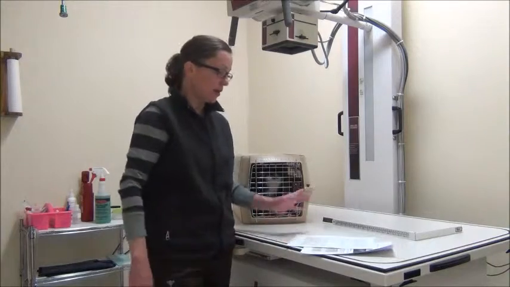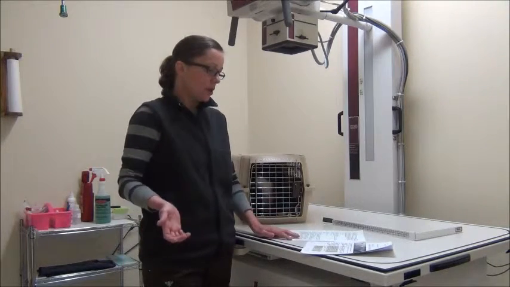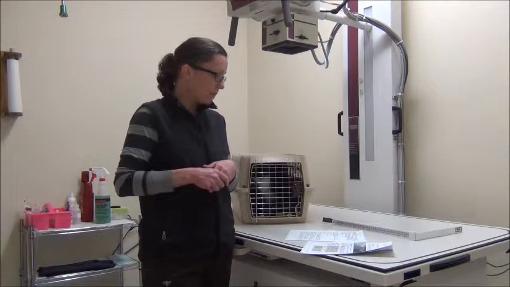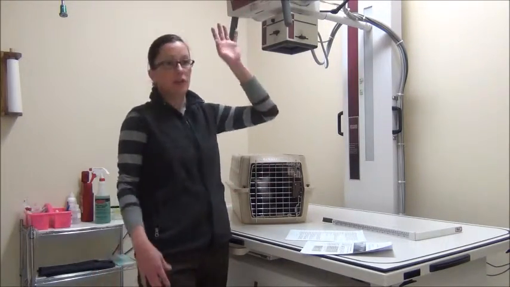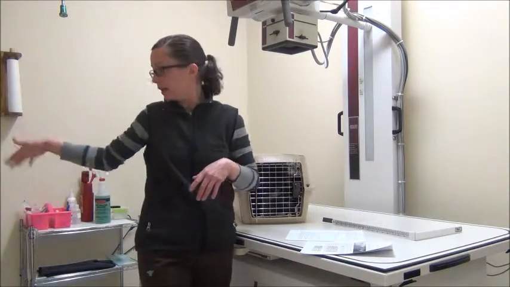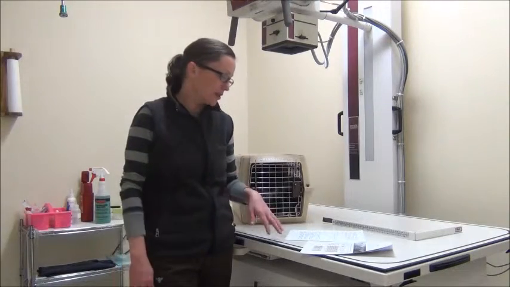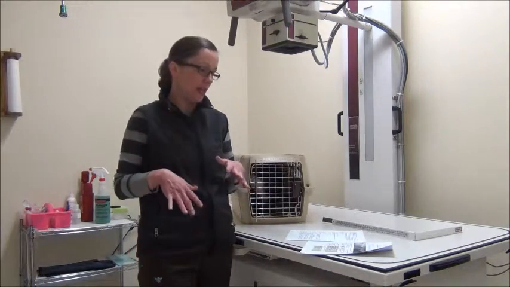So if we start out with a certain number, you need to either go up or down 2 KVPs per centimeter. You can vary your KVPs depending on your centimeters to get your density and your contrast right. So you would finagle it that way. Set the x-ray machine, process your x-ray, and then go from there to see if you have the right contrast and density.